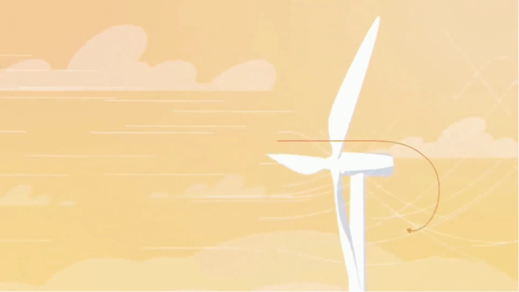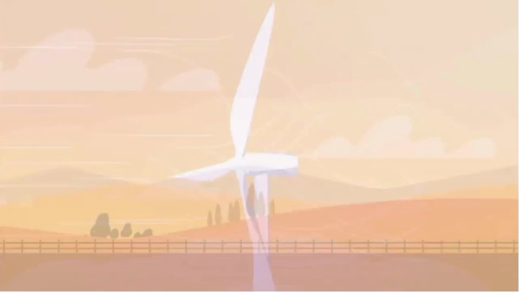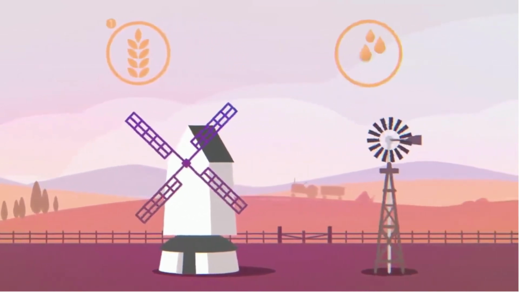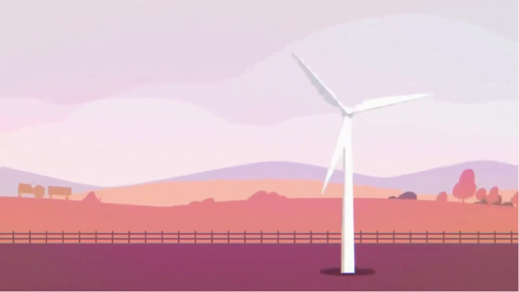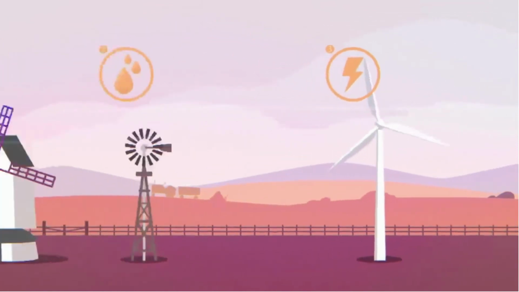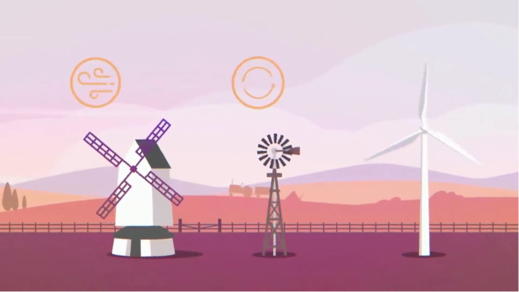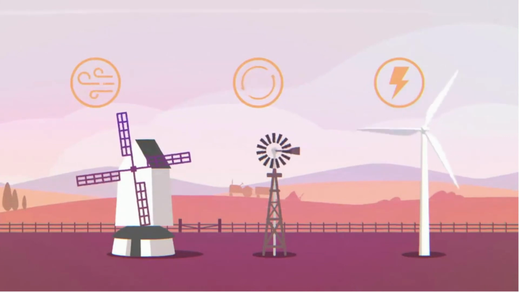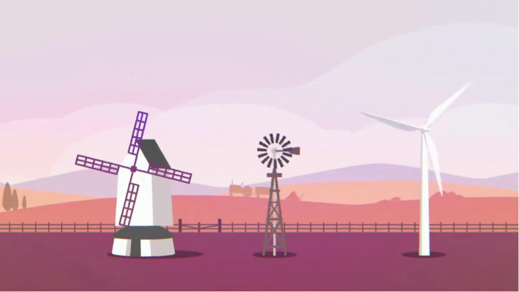A series of sails or blades mounted around a rotor catch the wind and transform kinetic energy to electric energy. Traditional windmills use that rotational energy to grind wheat or pump water. But in a modern wind turbine, it turns a generator that creates electricity. This is the conversion from wind to electricity.